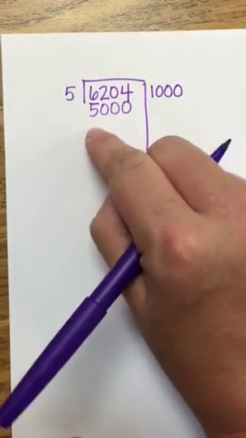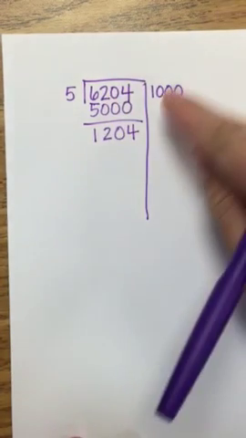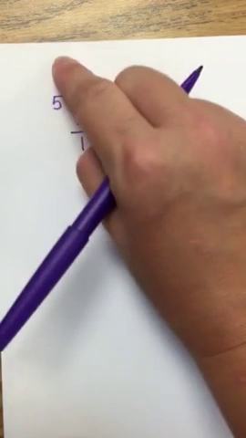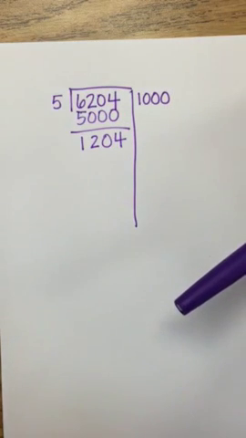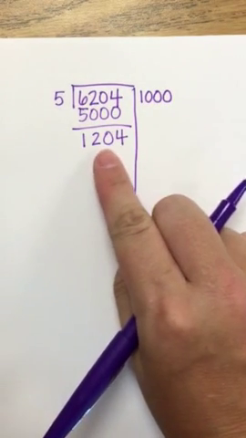And that's going to give me 5,000, because 1,000 times 5 is 5,000. And what that's really saying is, if I put 1,000 in each of the 5 groups, there's 1,000 plus 1,000 plus 1,000 plus 1,000 plus 1,000, giving me 5,000. So now I'm left with 1,204.